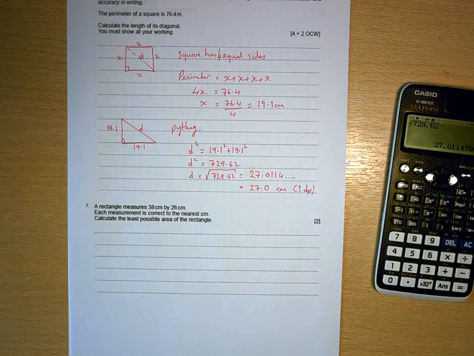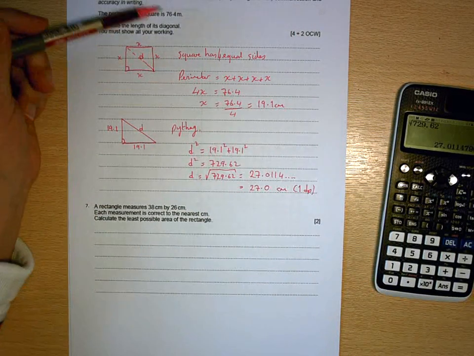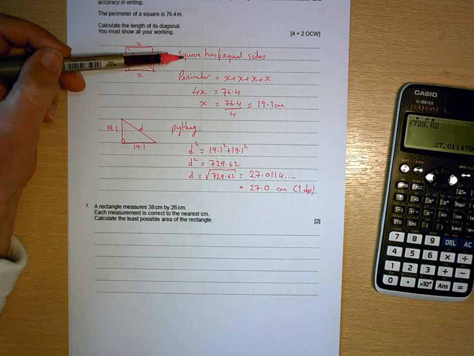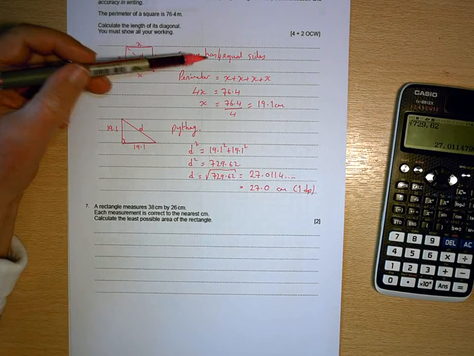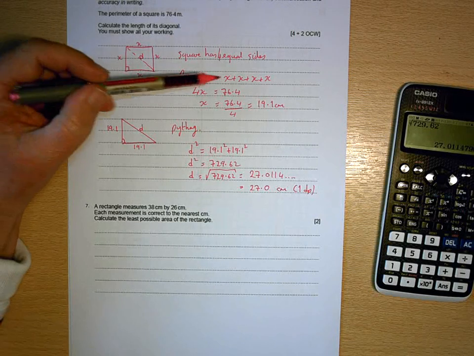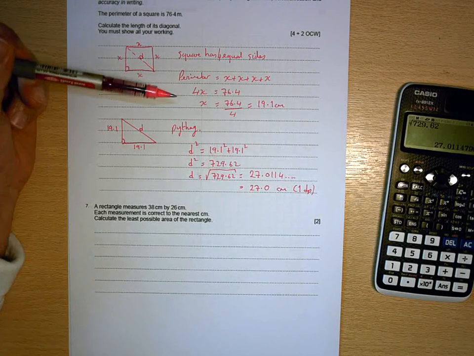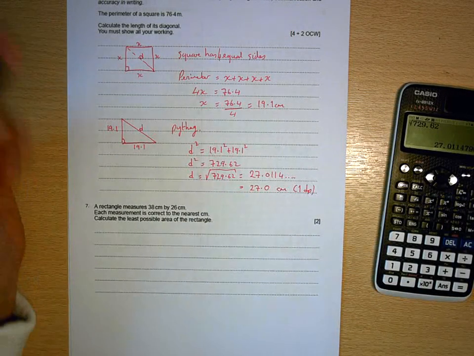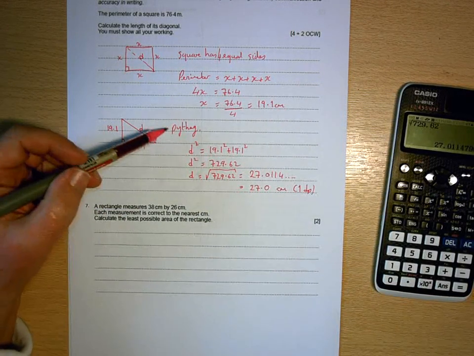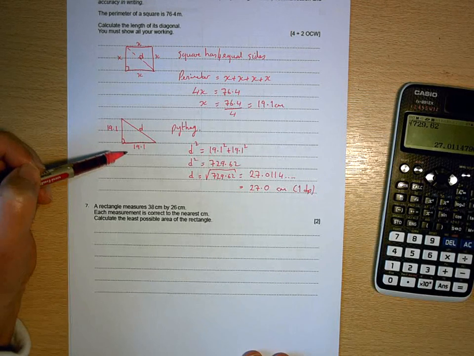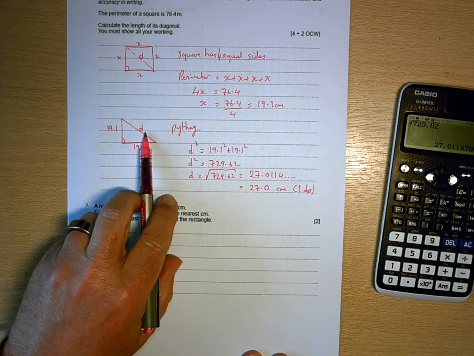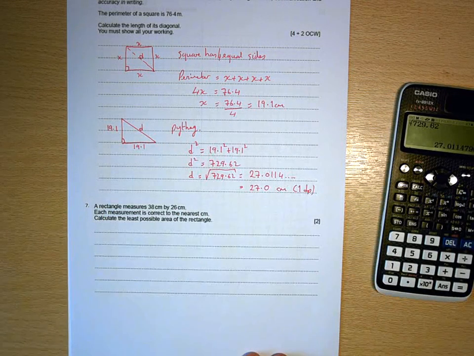So 4 marks for the maths, 2 marks for the way that I've set it out. So diagrams help. I've said the square has 4 equal sides. I've then formed an equation. If you just wanted to say, well, it's going to clearly be 76.4 divided by 4, that's fine. And then I'm saying, to work out that diagonal, I'm going to use Pythag, where I have to square the sides. I'm trying to find the longer side, so I have to add them together, and then I have to square root them afterwards.